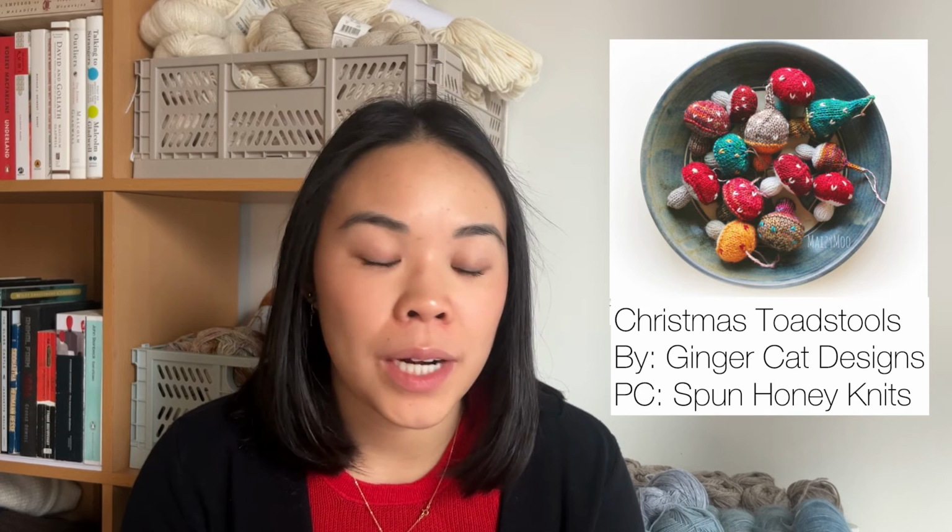If I haven't already mentioned, this is a really popular pattern on Ravelry. I was totally inspired by one maker. I'm gonna use their photo for the sample picture here. It's Spun Honey Knits, and they use a duplicate stitch on the mushroom, but I just really liked her palette for these mushrooms.